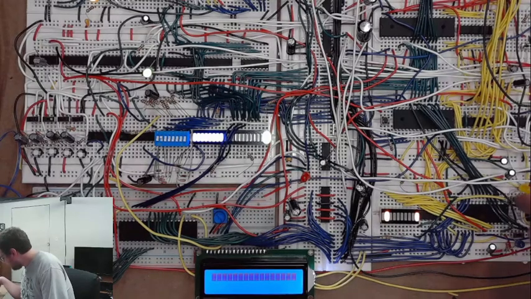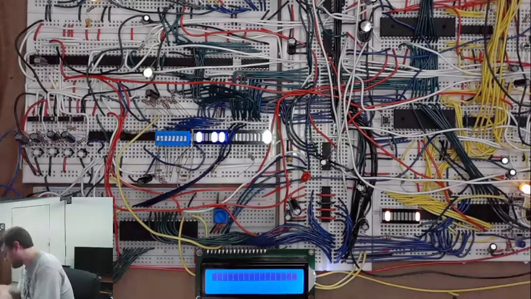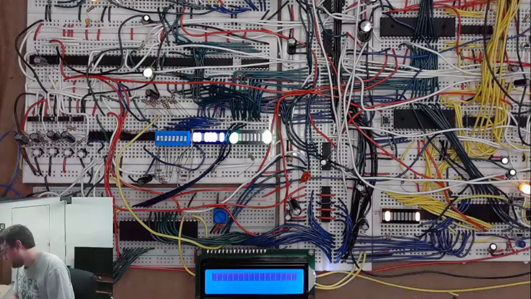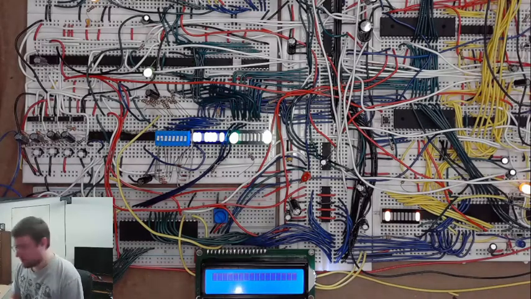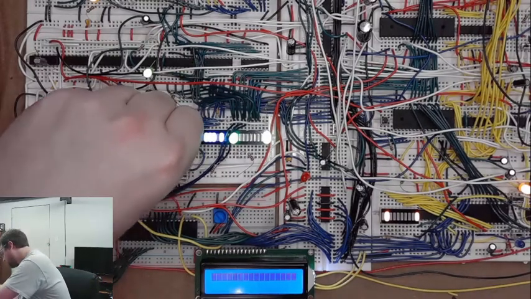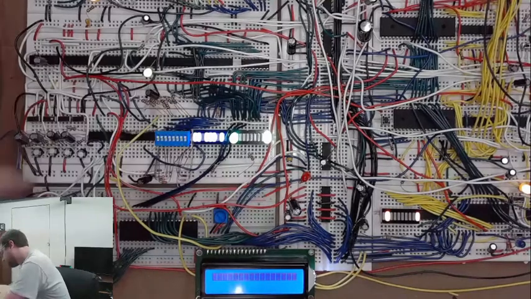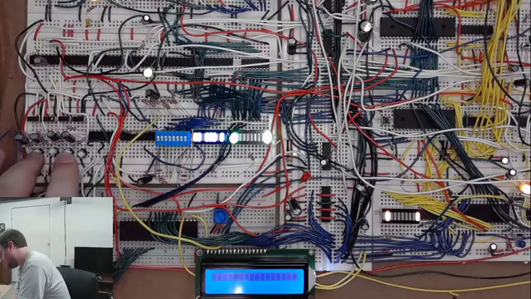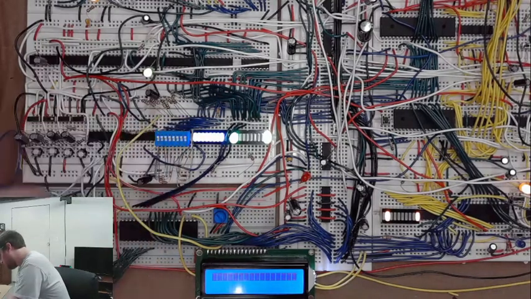Anyways, we want RAM enabled now. Okay, that looks good. This needs to be FF. And, right? Yeah, that seems good.